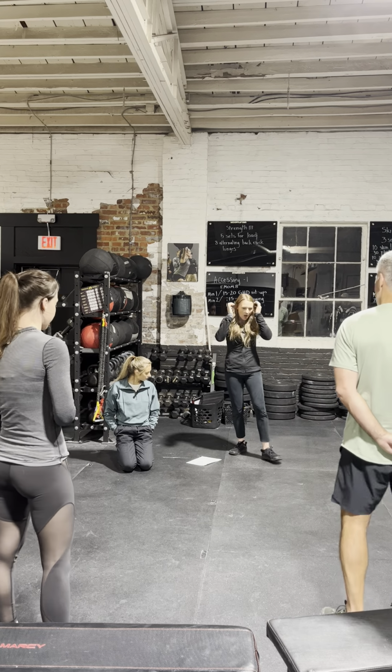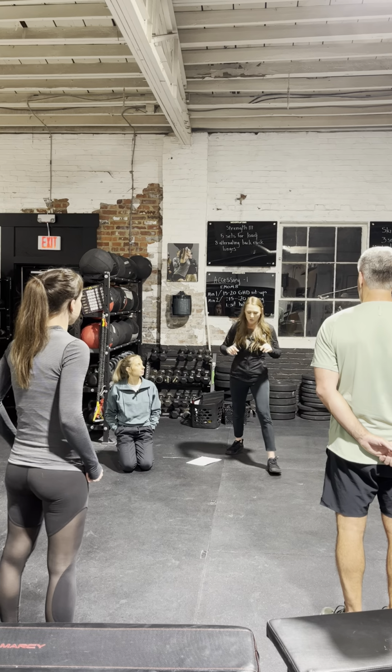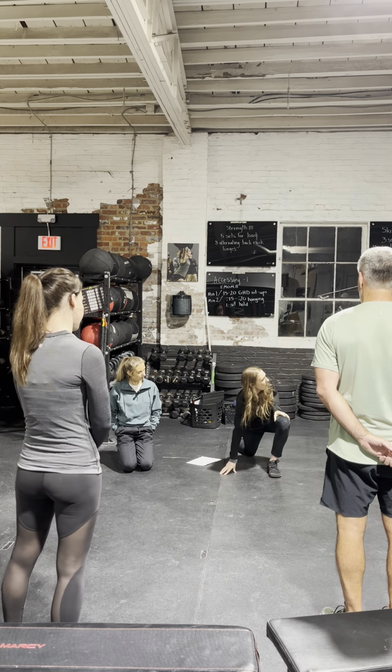The second one, world's greatest stretch. We do this a lot in warm-ups. They call it Spider-Man stretch in that one. But we're just gonna stay in one position.